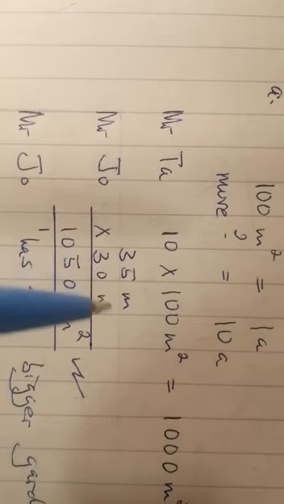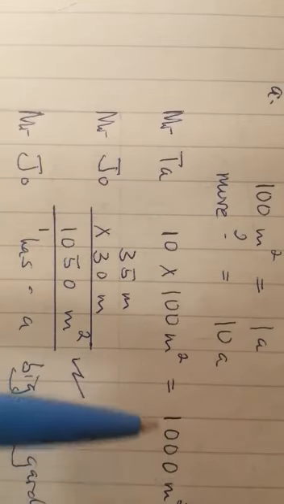1050 is bigger than 1000 square meters. That means Mr. Joe's garden is bigger than Mr. Tar's. The second question says, by how much is it bigger?